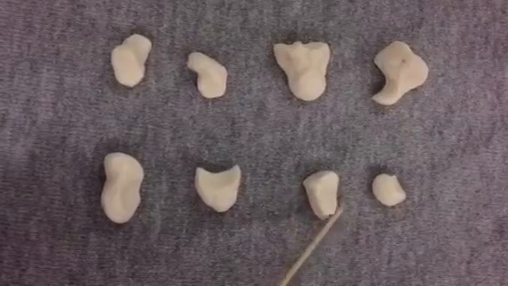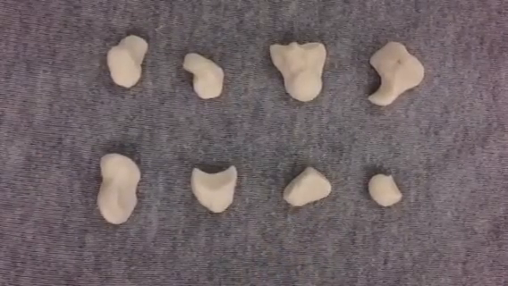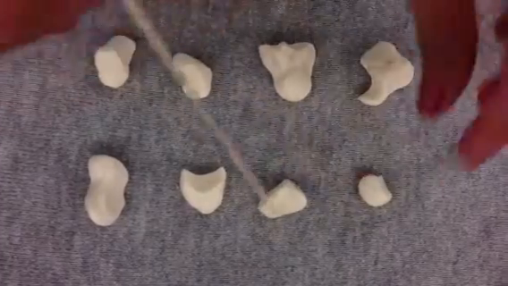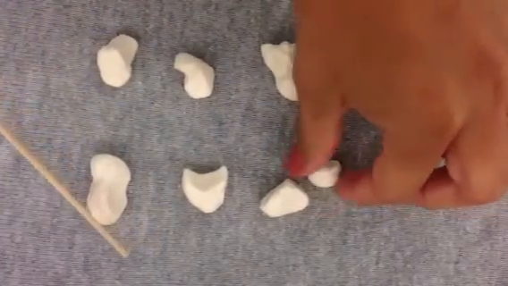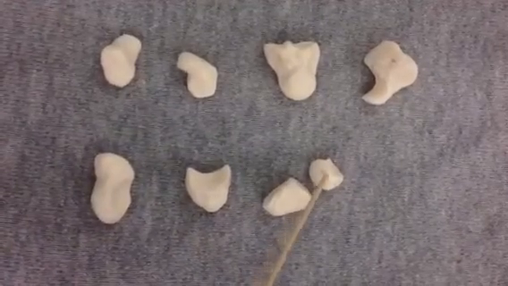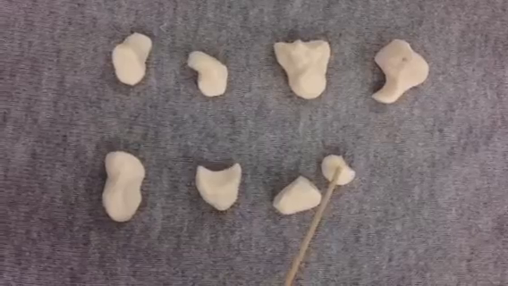It also has an indentation in the middle portion in which the pisiform is placed. The pisiform is the smallest bone, and sometimes it is not seen on an X-ray.